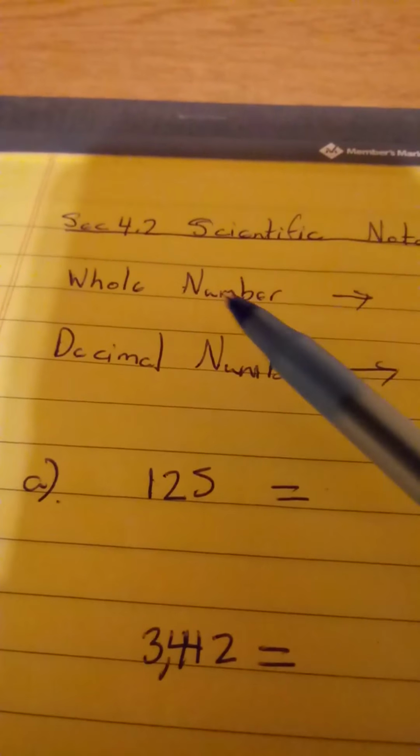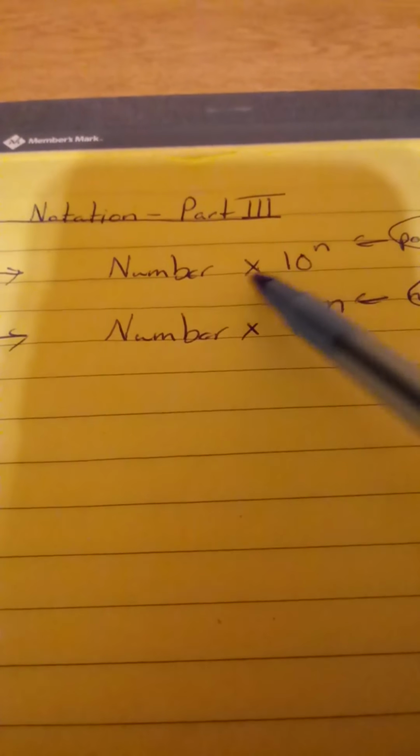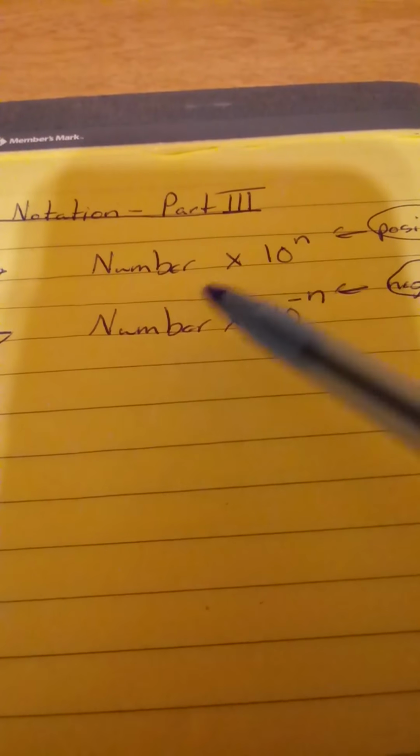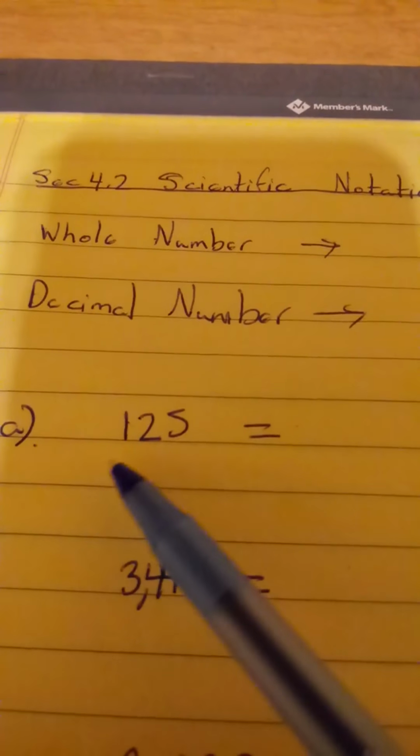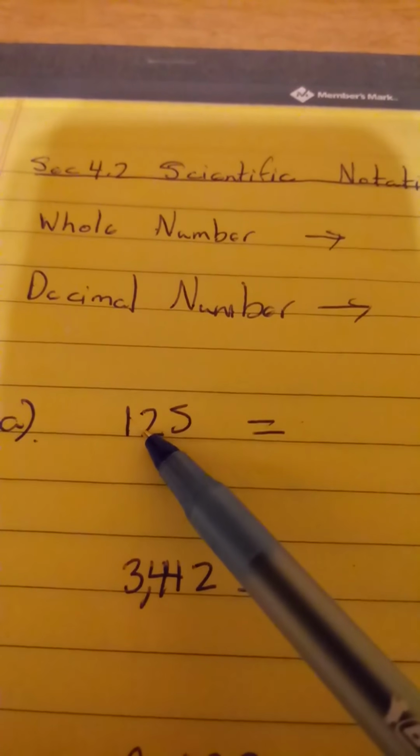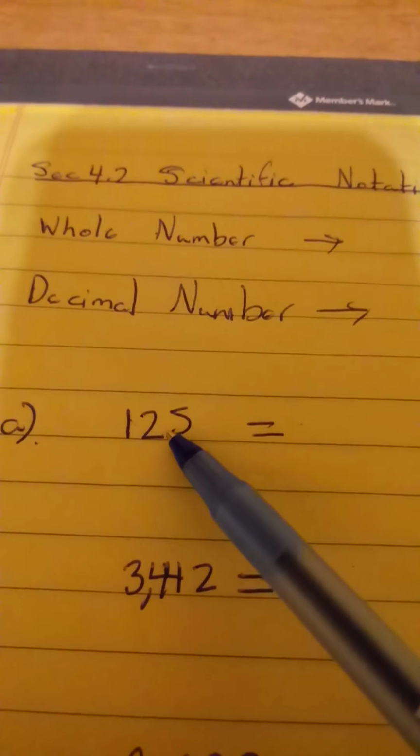So once again, remember that if it's a whole number, you're going to go ahead and use a positive exponent for your base 10, and if it's a decimal number, a negative exponent. So let's do a couple of examples. They start you off in number 3A with the number 125.